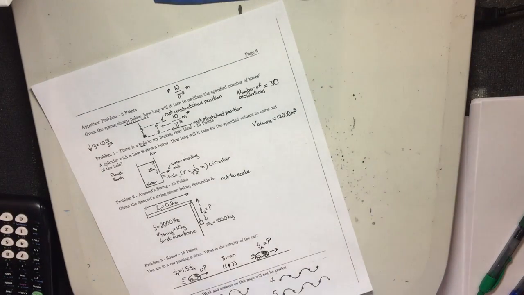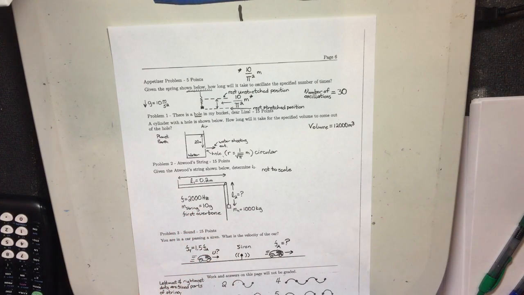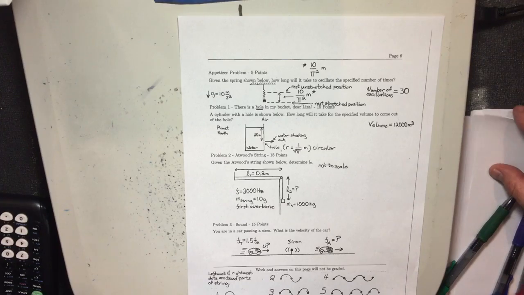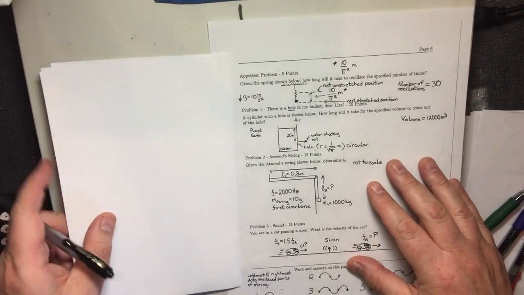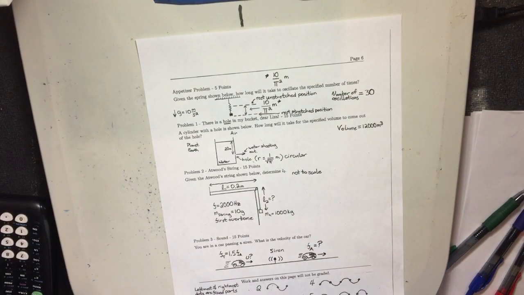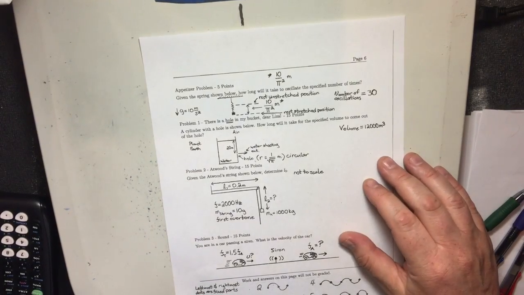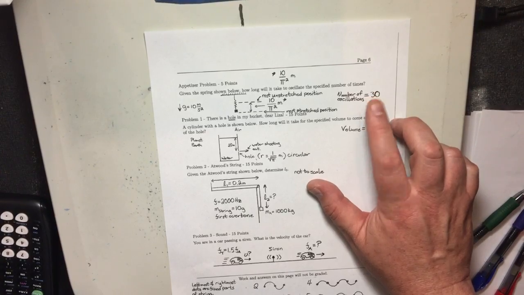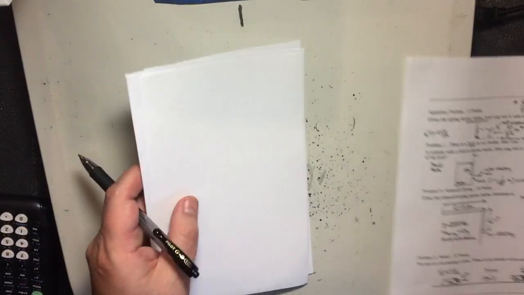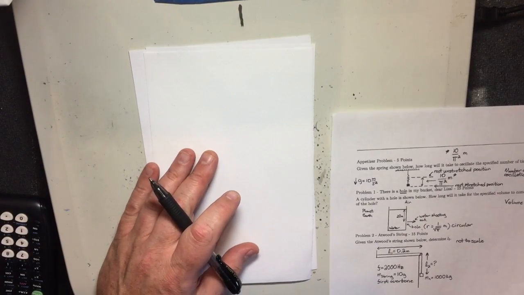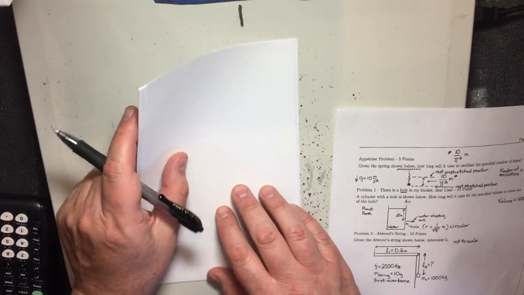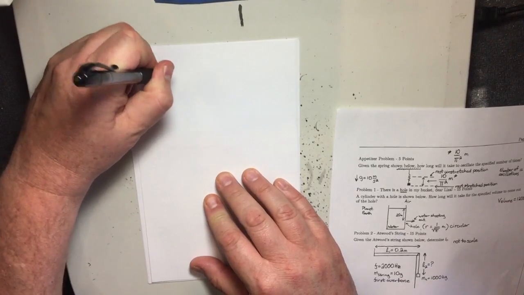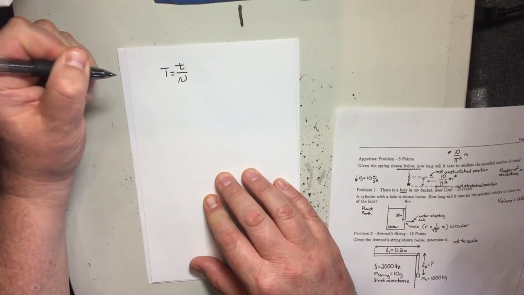All right, now we'll do the problems. Forget what version it is. Probably, it's either number of oscillations, is my guess. So given the spring shown below, how long will it take to oscillate the specified number of times? So period is total time divided by the number of oscillations.